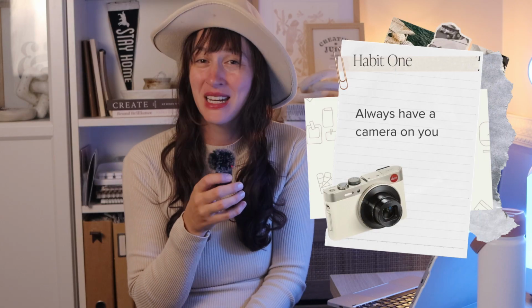It doesn't have to be overly complicated, but it's more about getting yourself into that mindset and having that habit of always being on the lookout for things that you can collect. So habit 1 is always having a camera on you. Yes, if you've got a phone, you probably have a camera on you, so that's pretty easy to do.